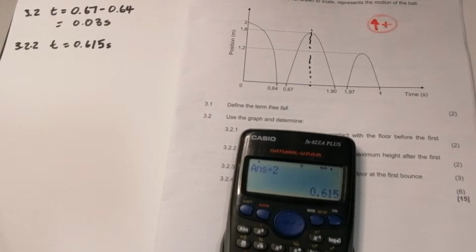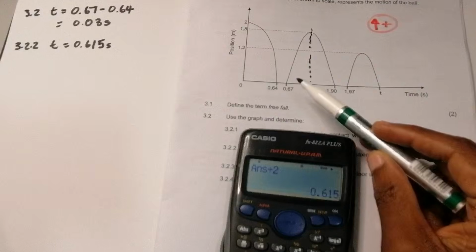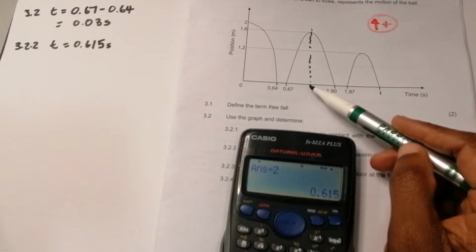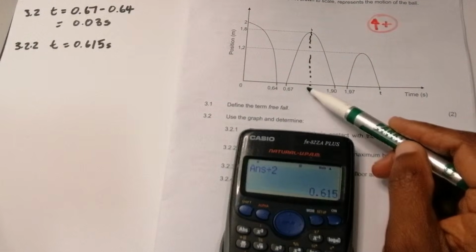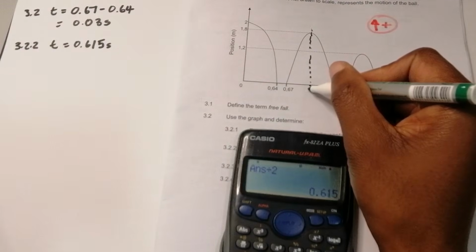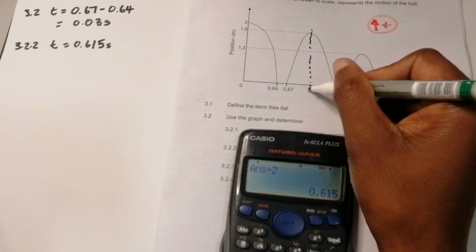There's a different way of looking at this question. Now someone might say, but initially in that question you said you must actually add that time. But remember, they're not looking for the time on the graph. They're not looking for this time.